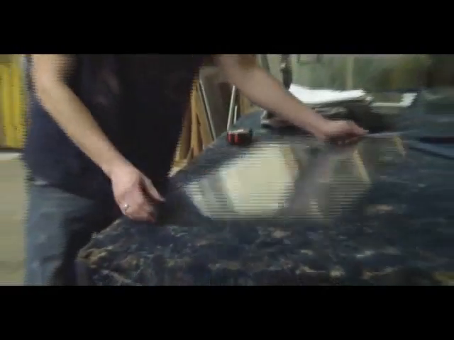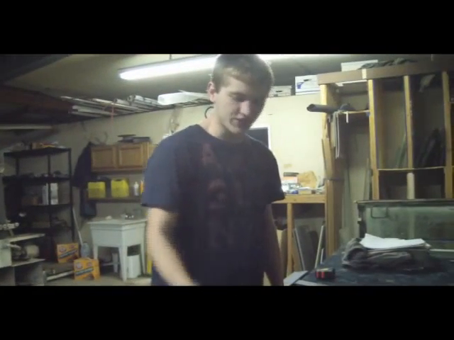Now I'm going to flip it around and go to the opposite edge that I started on, break a little more slowly. And there you have it, a pattern cut. Now I'm going to cut out a circular pattern.